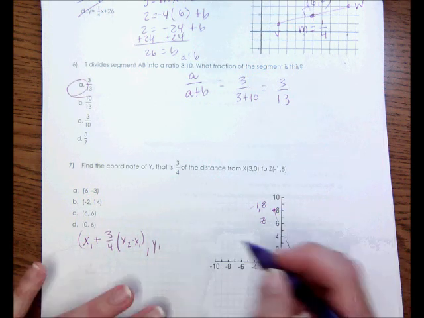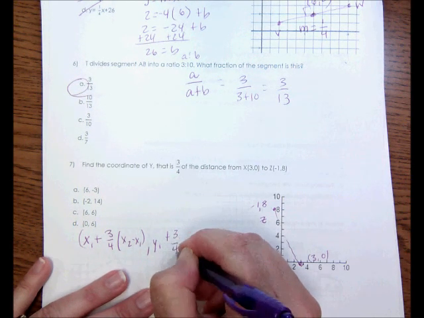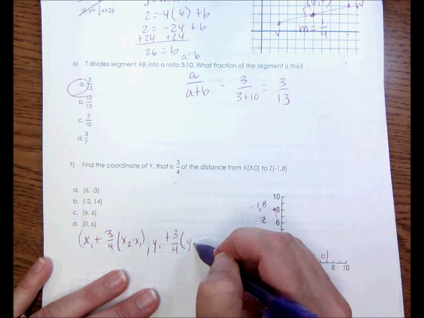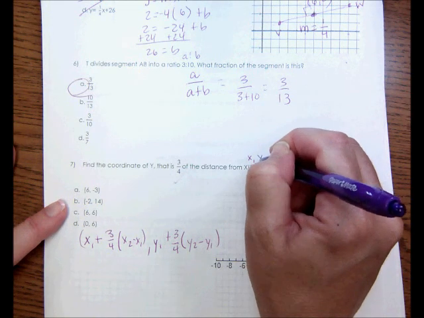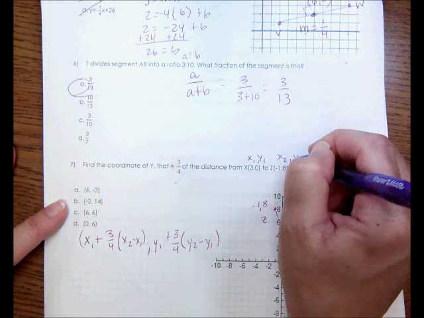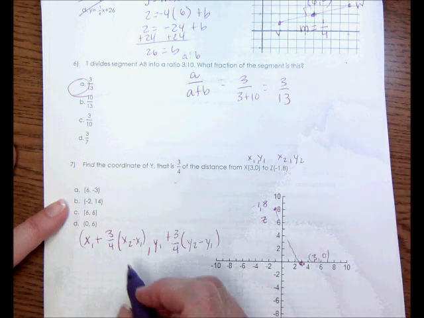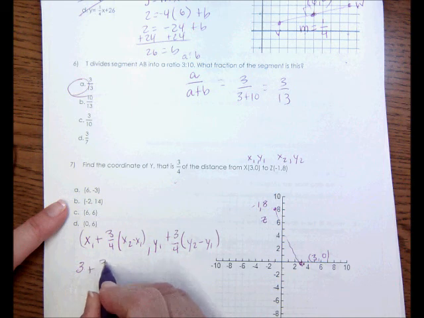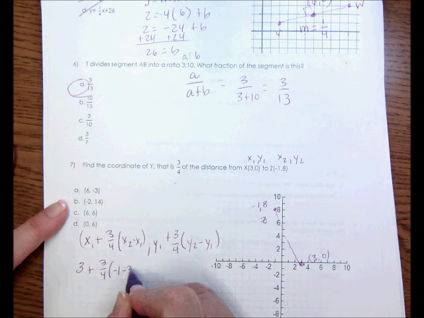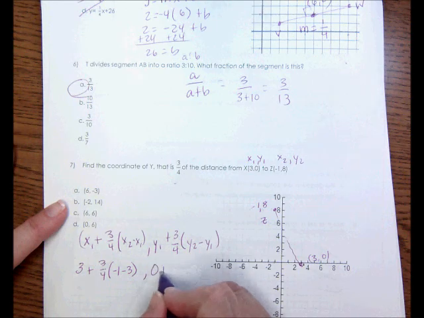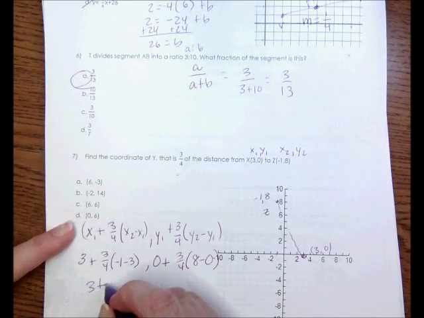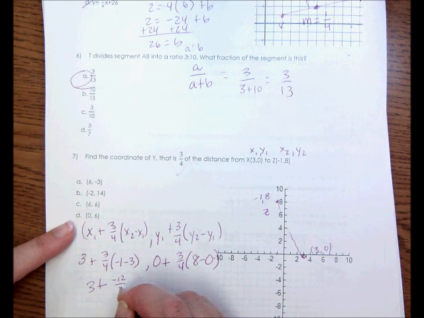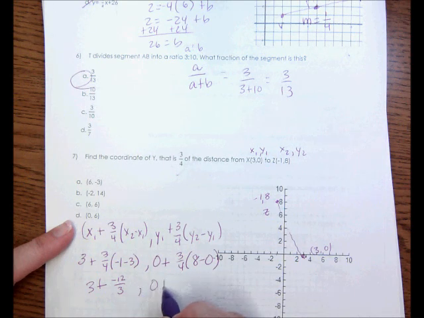And then to find my y value, it's y1 plus the fraction 3/4, because it's 3/4 of the distance, times y2 minus y1. And then we just plug in my x is my x1, y1, and my z is my x2, y2, because it starts at x and ends at z. So then I just plug in my numbers. I have 3 plus 3/4 times -1 minus 3. And then I have 0 plus 3/4 times 8 minus 0. So 3 plus -12 over 3, and then 0 plus 24 over 4.